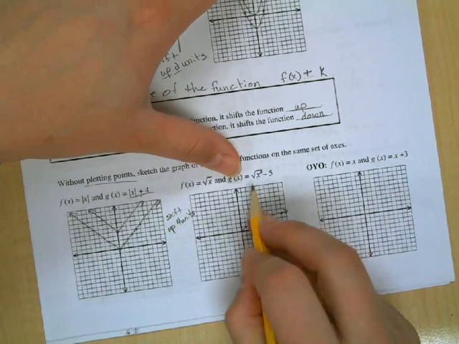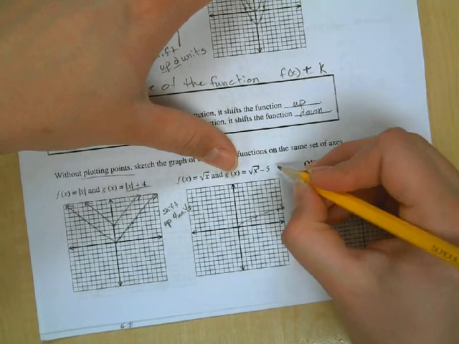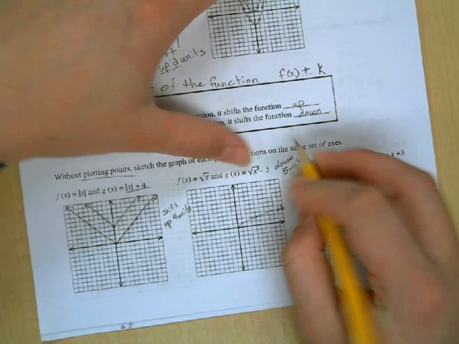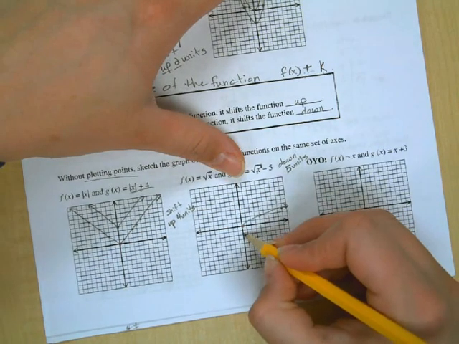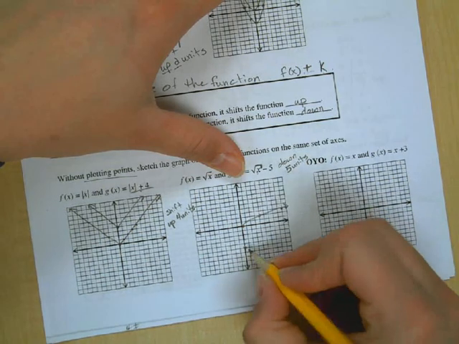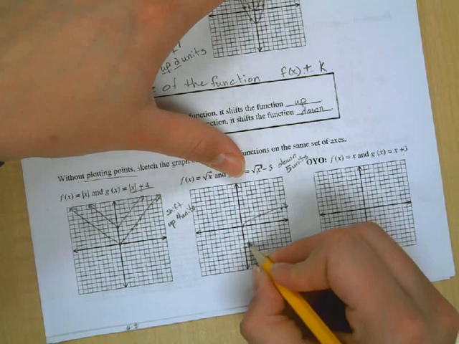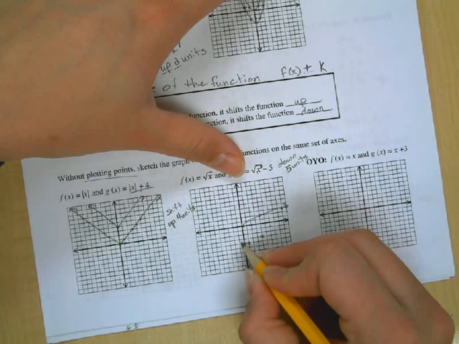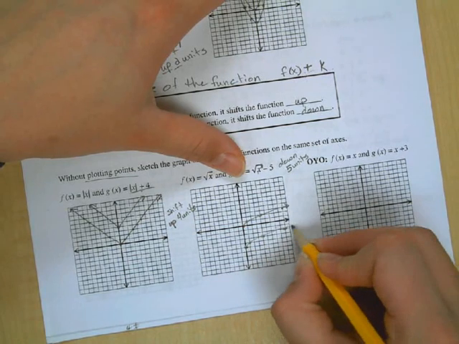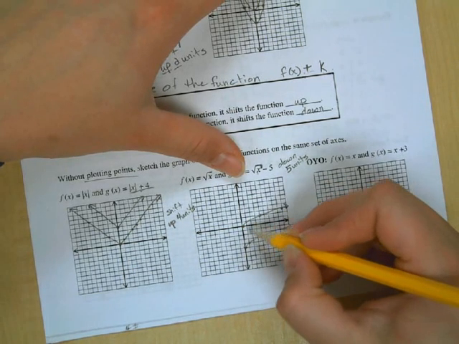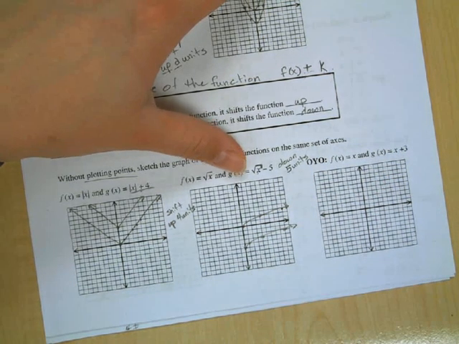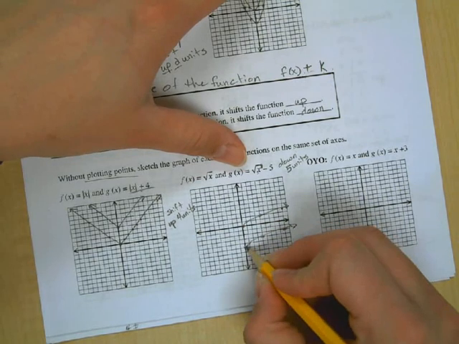Okay, and now we need to take that parent function and go down 5. Down 5 units, so let's go down 5 units. We go 1, 2, 3, 4, 5. That's my new starting point. I'm going to do mine by pattern because I like it that way. Up 1 over 1, up 2 over 4, up 3 over 9. Again, if you don't like that manner, just come to each point and count down 5. Down 5, down 5, and that's going to be your graph there. Okay? So this one is my new graph.